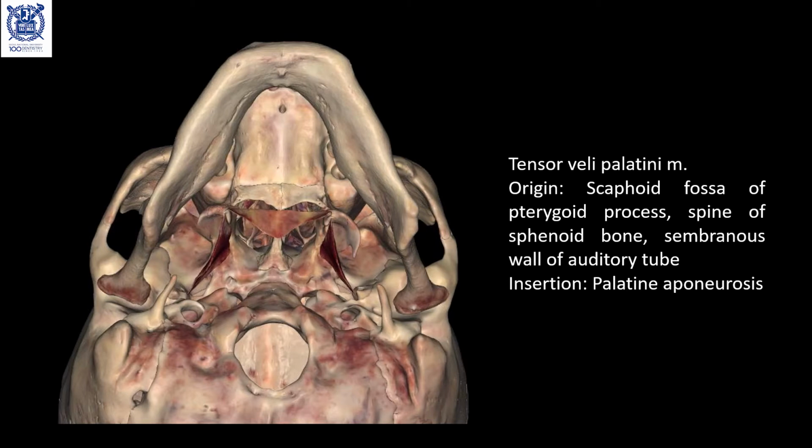Equalization of air pressure in the tympanic cavity is essential for preventing damage to the tympanic membrane and a resulting loss of hearing acuity. Its innervation can be described more specifically as the medial pterygoid or mandibular nerve.